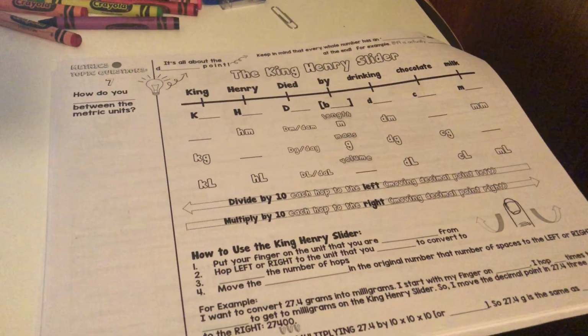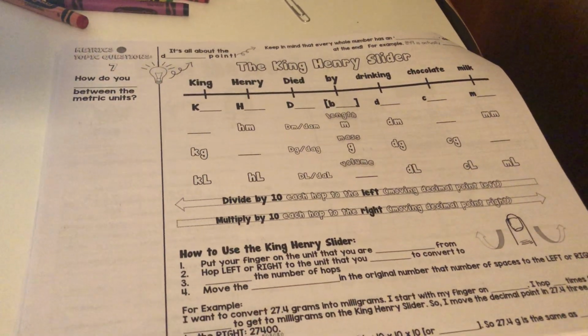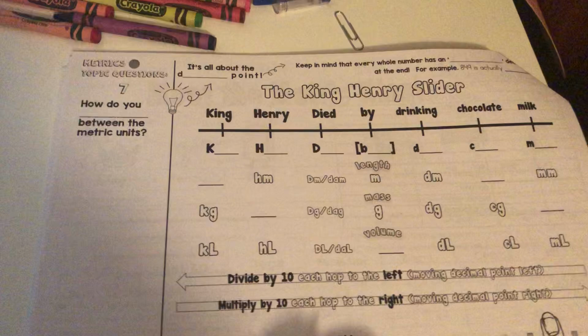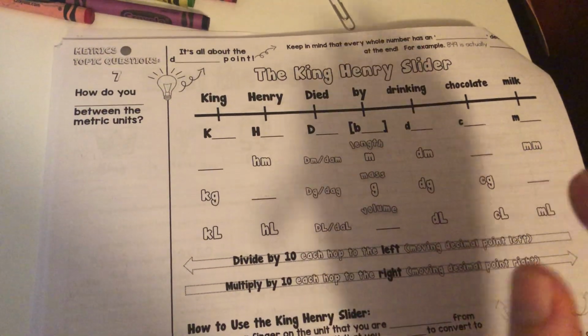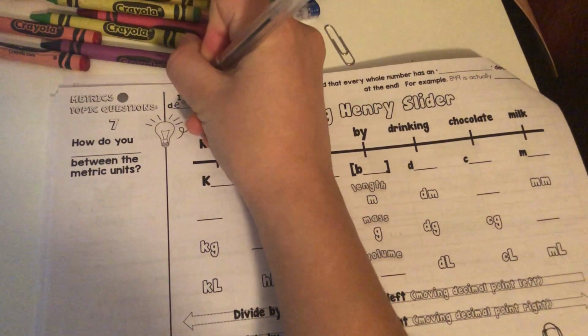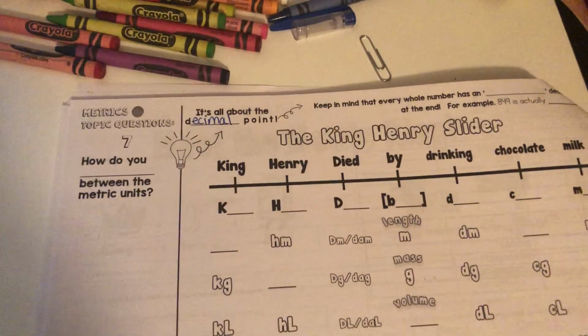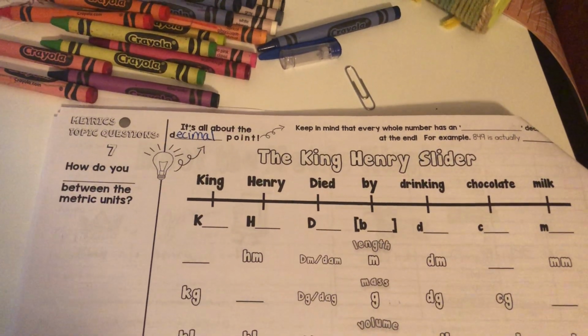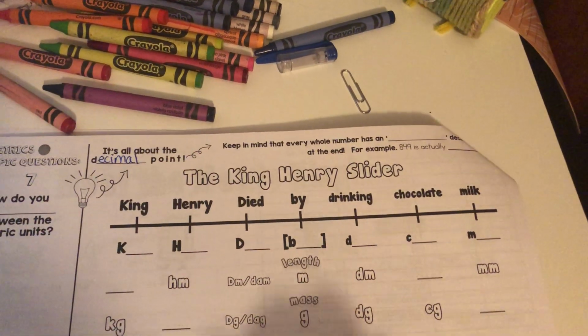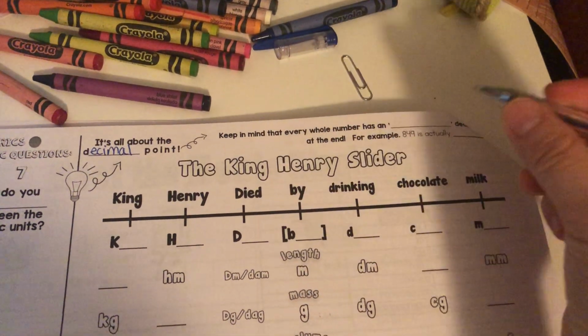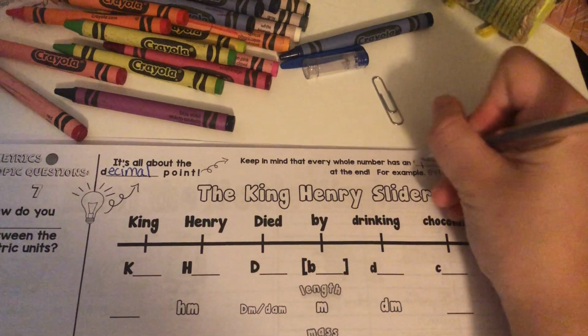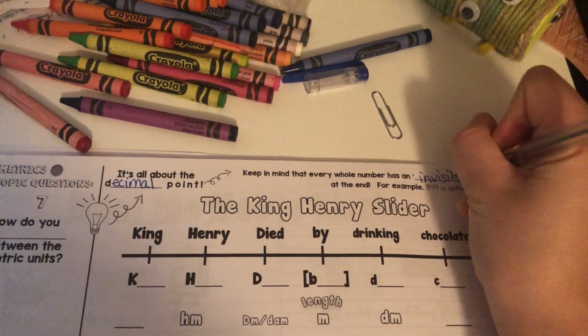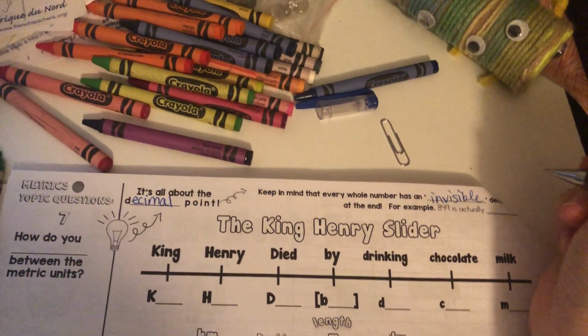All right, next page. I'll try to finish this. Okay, so in this, it's all about the decimals. Your dear friend, the decimal point. It's not going away. You thought you were free? Nope. Remember that every whole number has an invisible decimal point at the end.